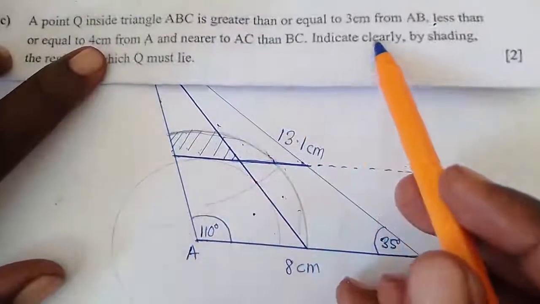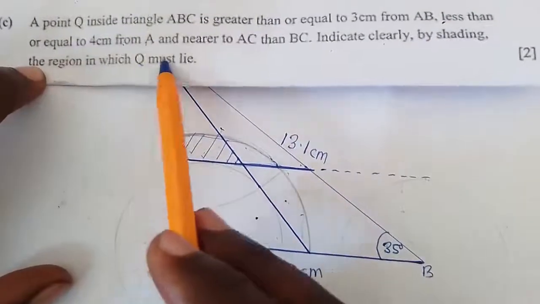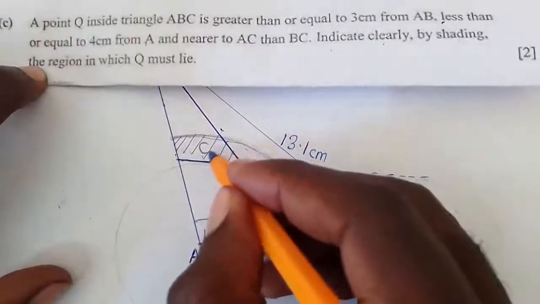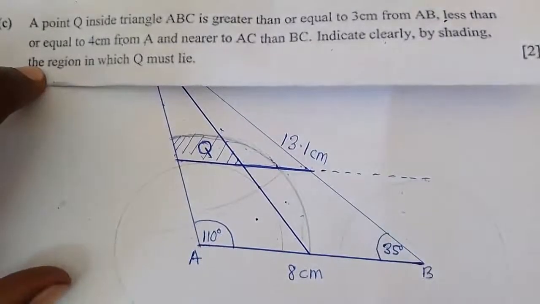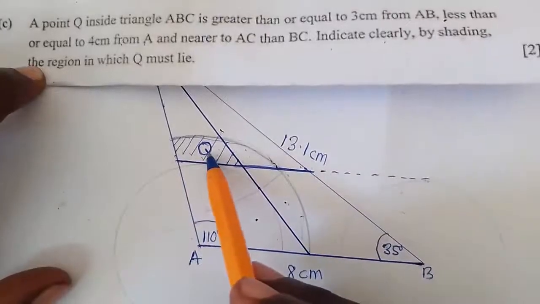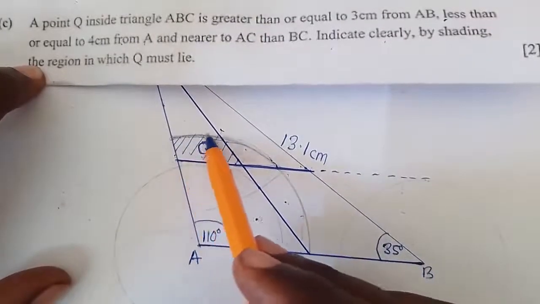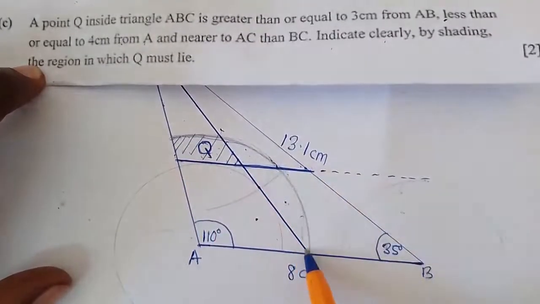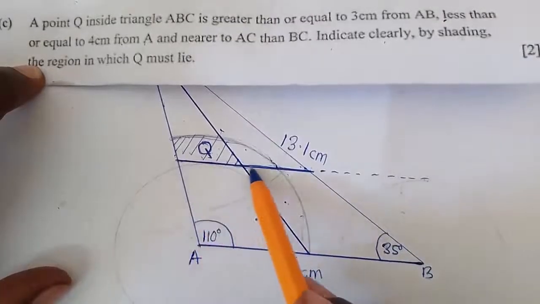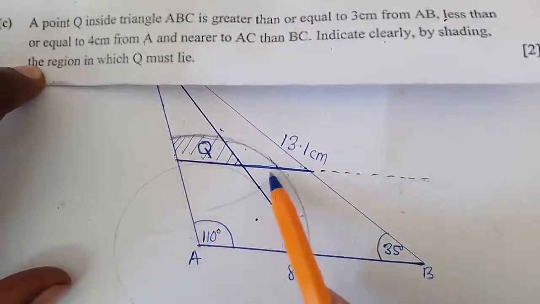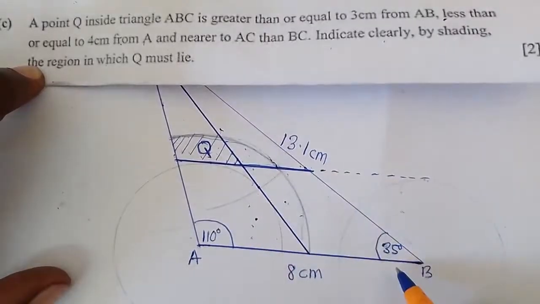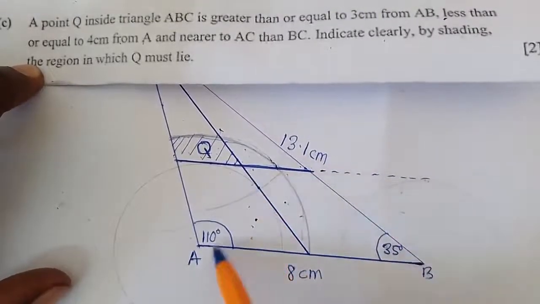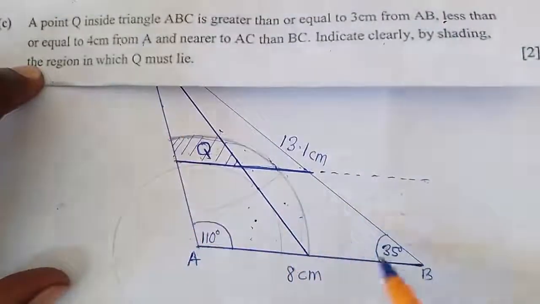Then they're saying indicate clearly by shading the region in which Q must lie. Q. You do this. Have you seen? That is Q. That is the region. So you're able to tell that, okay, this region, it is less than 4 centimeters from A. Greater than 3 centimeters from AB. This is greater than. So here, going there, this is 3 centimeters from this line AB. We are also able to tell that it is nearer to AC than BC.